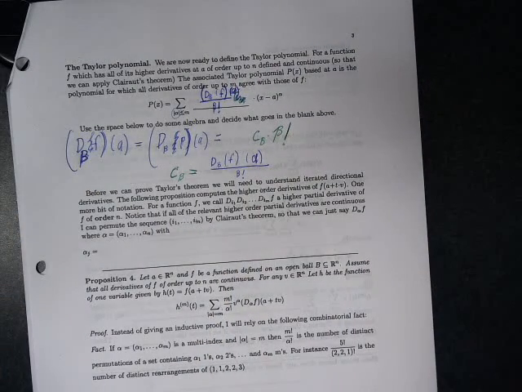Cool. And that even reasonably agrees with the Taylor polynomial in R1, right? If you're only allowed one-tuples, then there's only one tuple of order 1, it's 1. There's only one tuple of order 2, it's the one-tuple 2. And so it is the same sum.